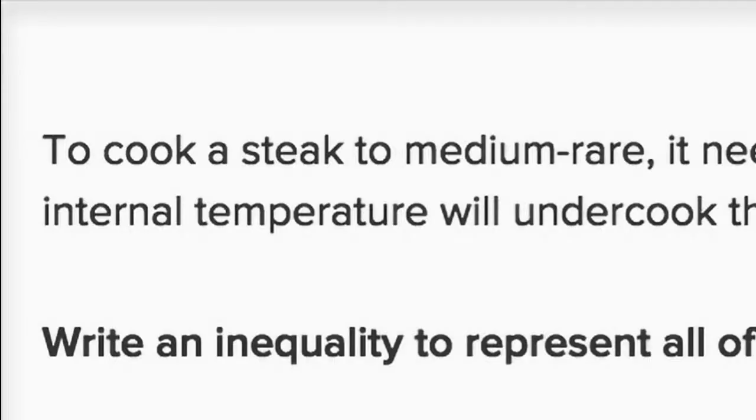So your temperature, T, is going to be less than. You could either just use the less than on your keyboard, or you could click over here on less than. Your temperature is going to be less than 135. We're assuming that your temperature is in Fahrenheit degrees. So your temperature needs to be less than 135 degrees if you are going to have an undercooked steak. So we got that one right.